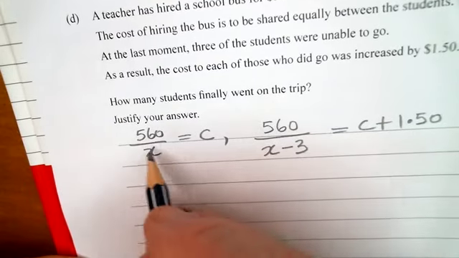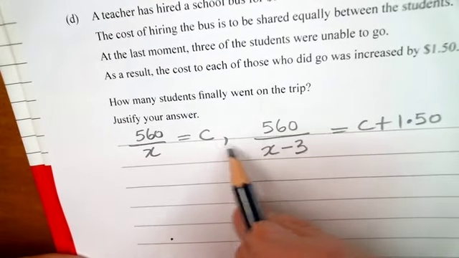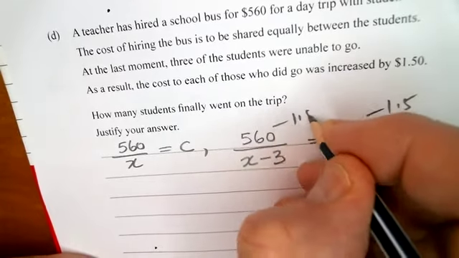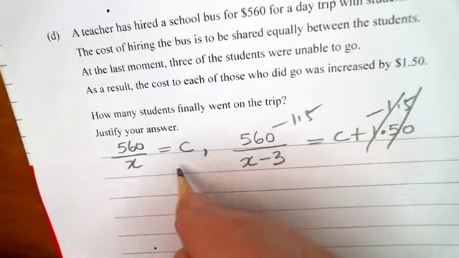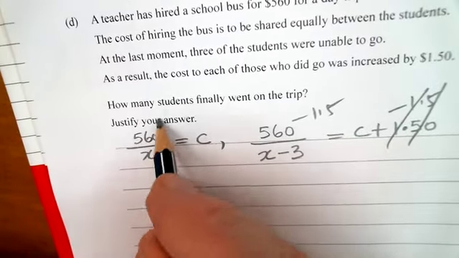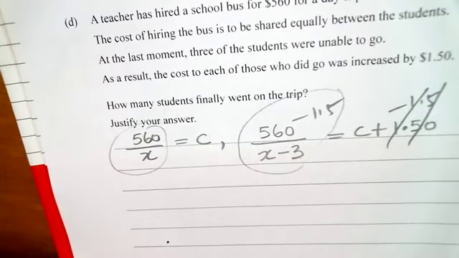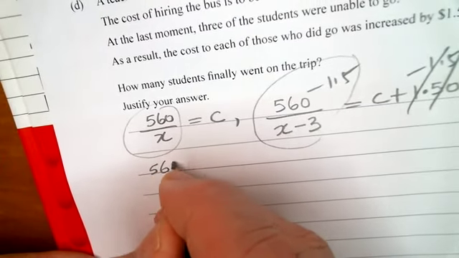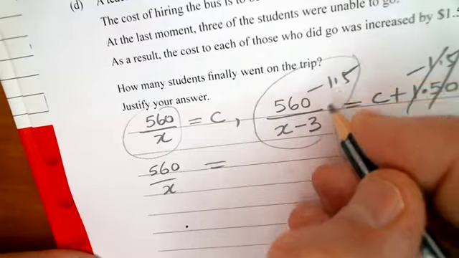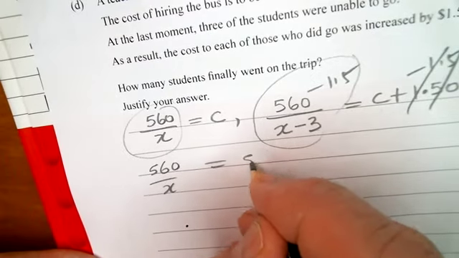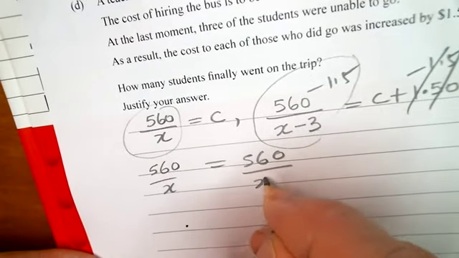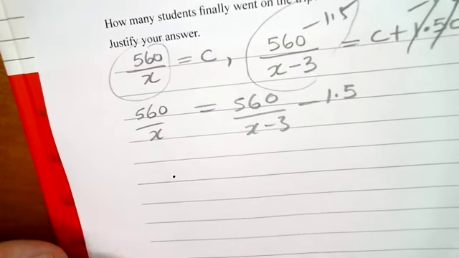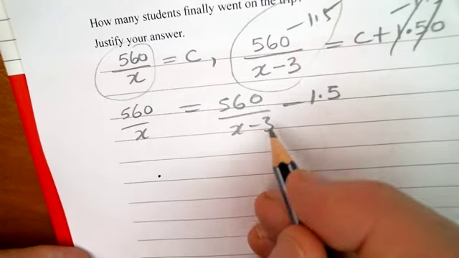So let's rewrite this. I'm going to make c equal to both of them. So I'm going to subtract $1.50 off this side. Subtract $1.50 off this side. So I've got c is equal to this and c equals this, which means that this thing here is equal to all of this thing here. So I've got 560 over x is equal to 560 over x minus 3, minus 1.5. All right. So what we'll do now is we'll sort this side out first.